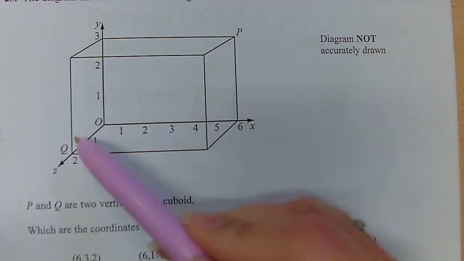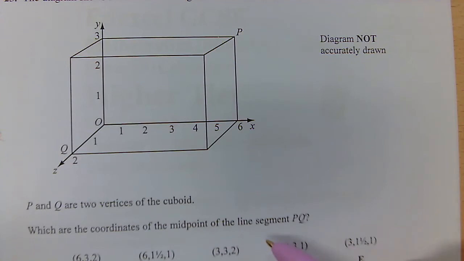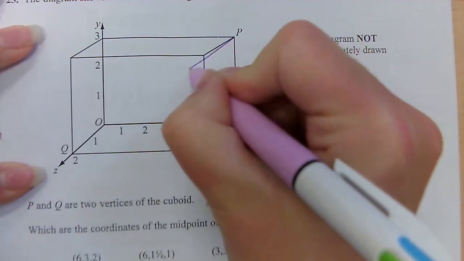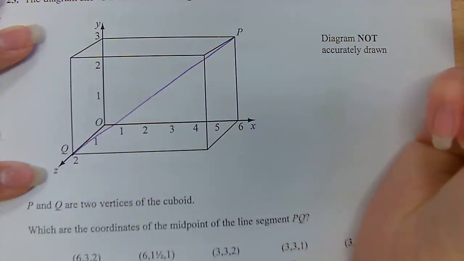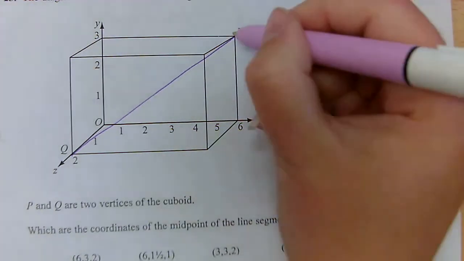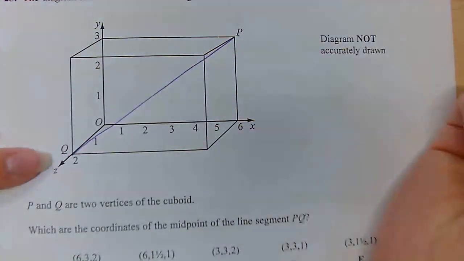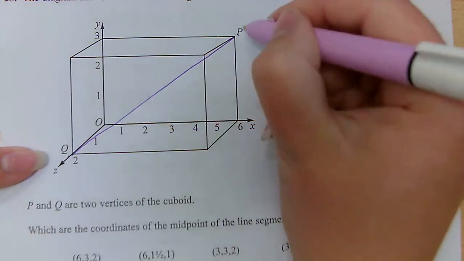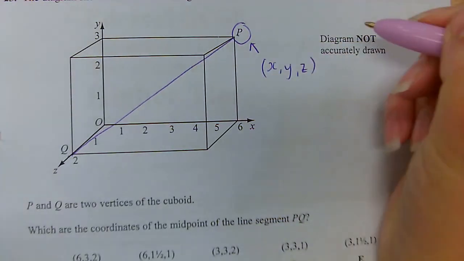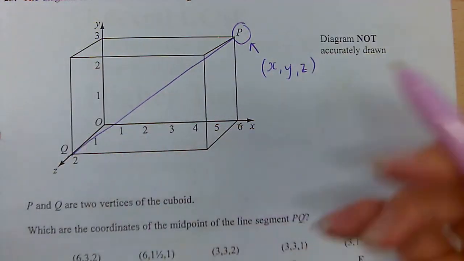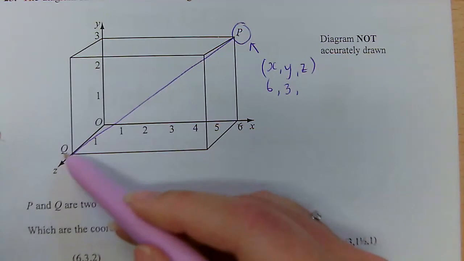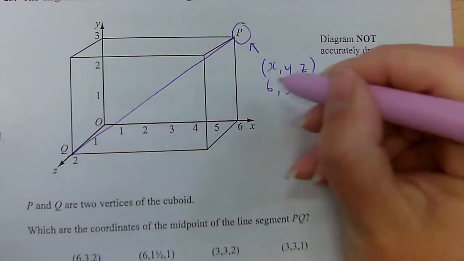All right, next. The diagram shows a cuboid. P and Q are two vertices of the cuboid. What are the coordinates of the midpoint of the line segment P to Q? So let's join up these two. Okay, what are we going to need to do here? So if we can work out the coordinates of P and the coordinates of Q, then we can work out the midpoint. All right? So the coordinates of P, well, we're going to need an X, a Y, and a Z coordinate. Okay? So the X coordinate is going to be 6. The Y coordinate is 3. And the Z coordinate is not coming out of the page at all, it's 0.